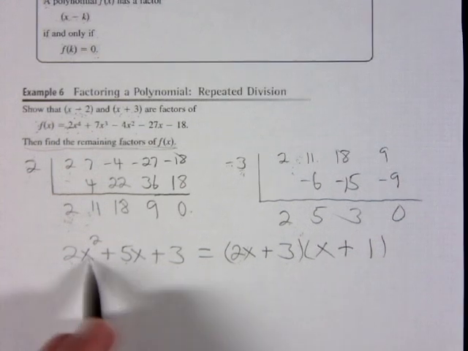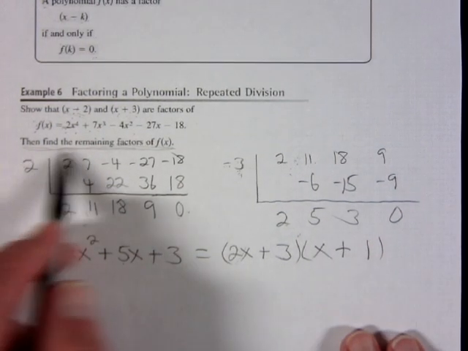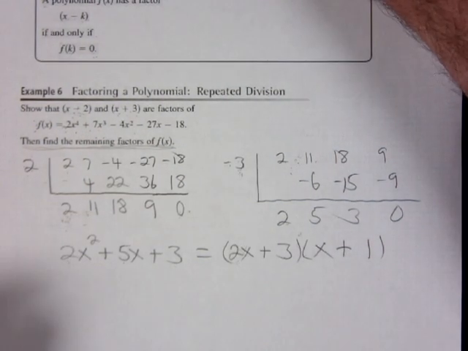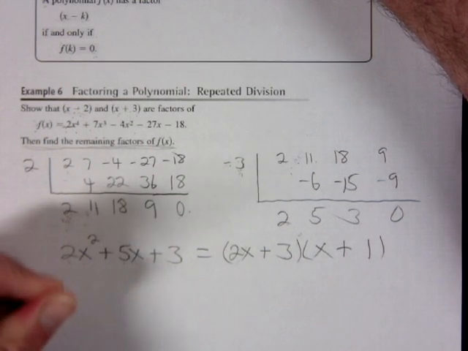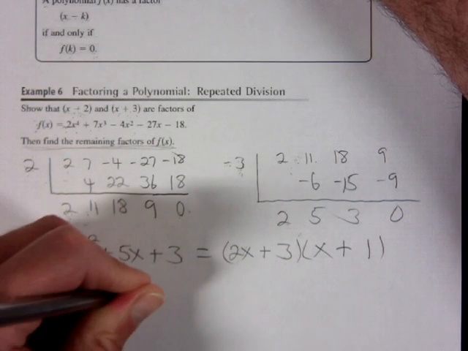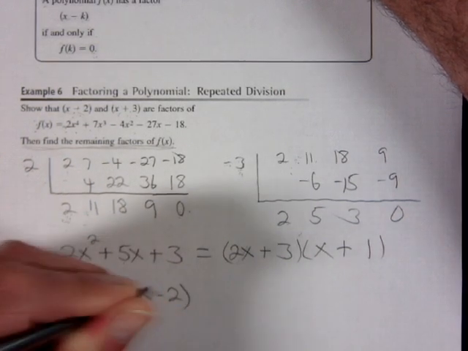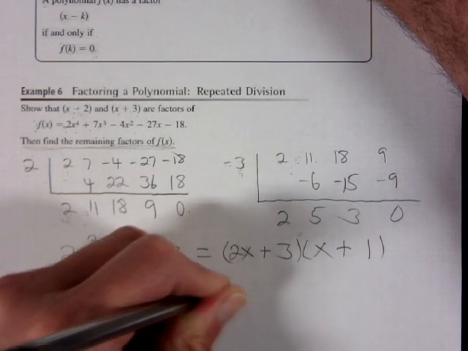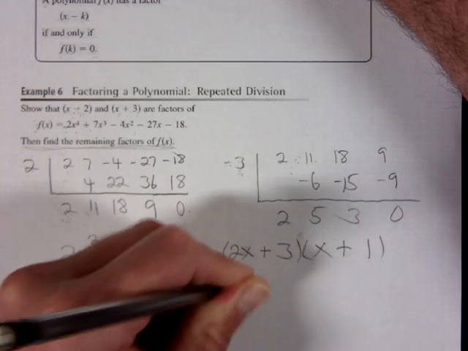So now I've factored this. Now it says find the remaining factors. Now I've got all of the factors. f(x) equals, we already know that these two were factors from the original problem, x minus 2 and x plus 3.